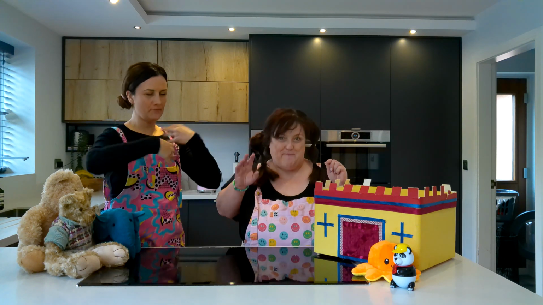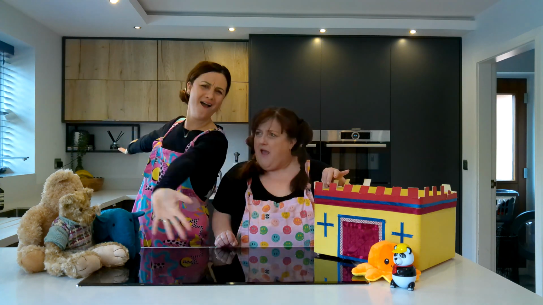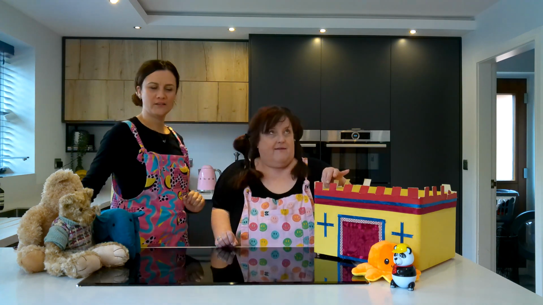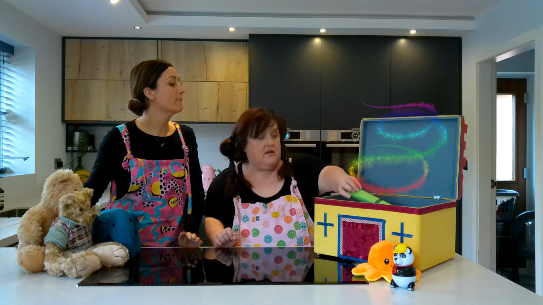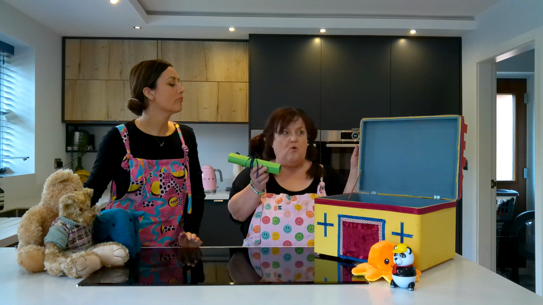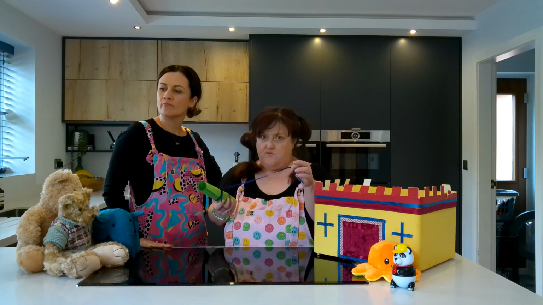What's in the castle toy box today? Let's have a look and play, play, play. It's a scroll. Come on then, get it read. Wonder what this says.